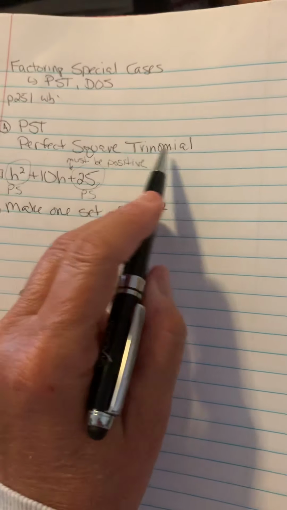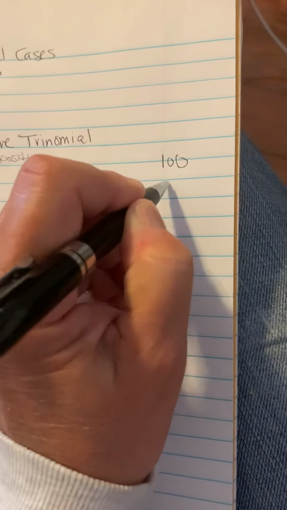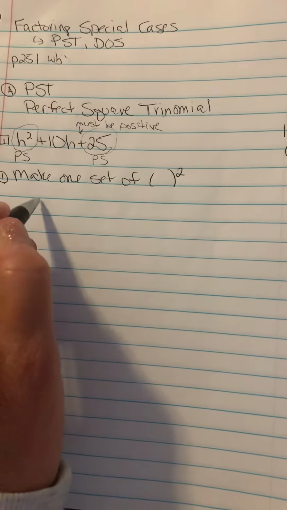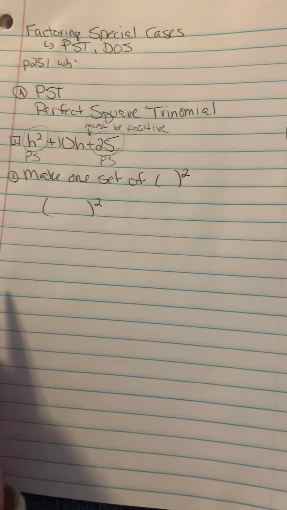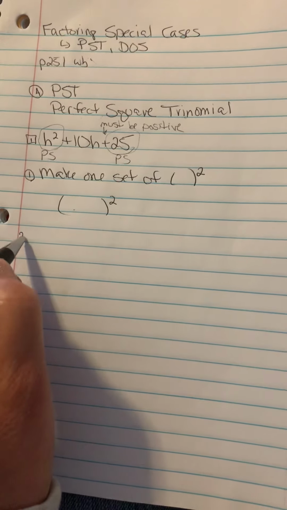Because think about it, if we have a perfect square trinomial, even take off the trinomial part, that's a perfect square. So that means it's something squared. Like if we had a perfect square, then that's 10 squared, right? So that's what we're doing here. It's following the same format. So in this case, we're going to make 1 set of parentheses squared. We'll come back to that and write it in.